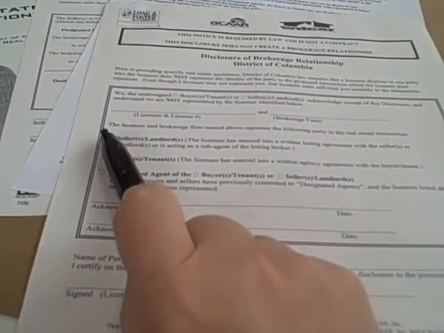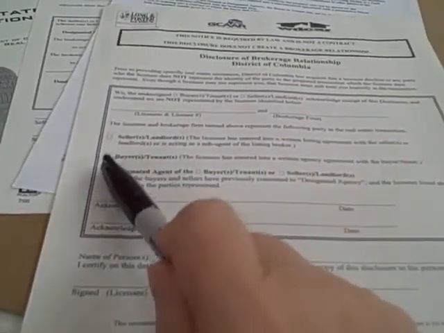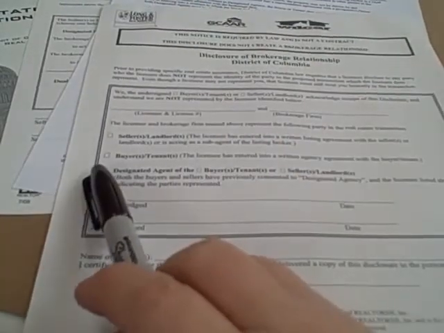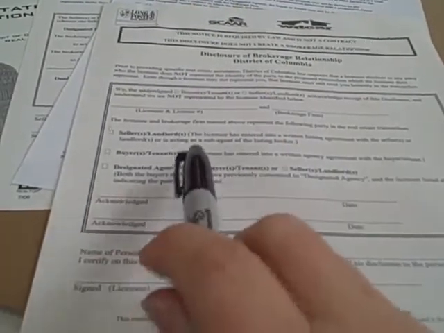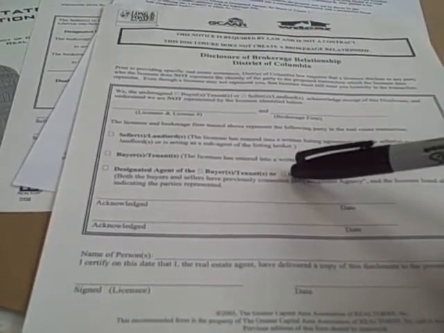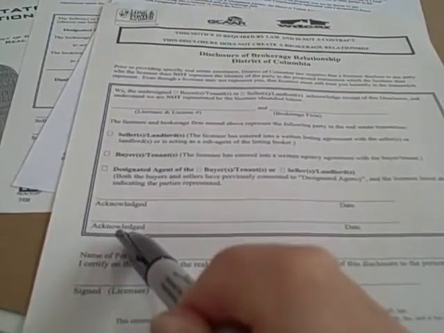If that happens to be a firm that is the same as your firm, such as Long & Foster, you also click in the designated agent for the seller, and then your buyers sign it.